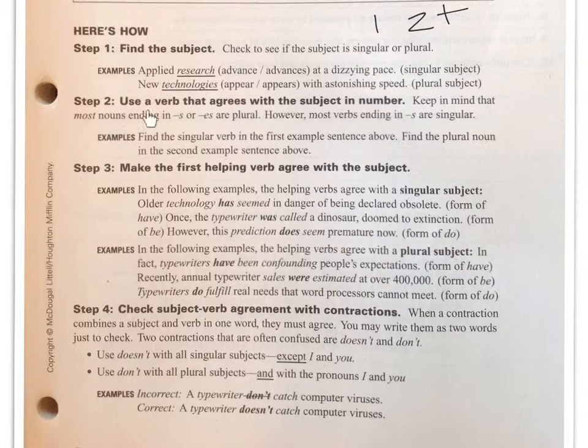Step 2, use a verb that agrees with the subject in number. Keep in mind that most nouns end in S or ES when they're plural, so definitely look at the end. However, most verbs ending in S are singular. That sounds confusing, but it's really not that confusing.